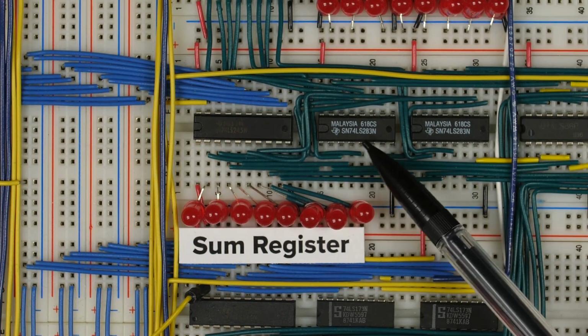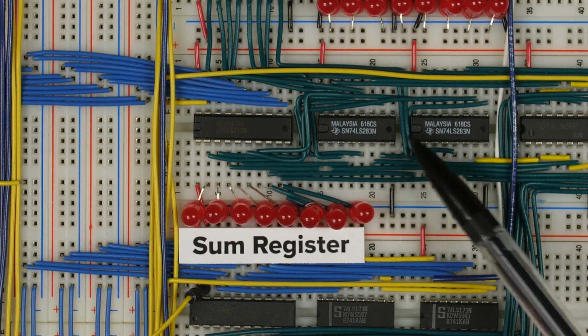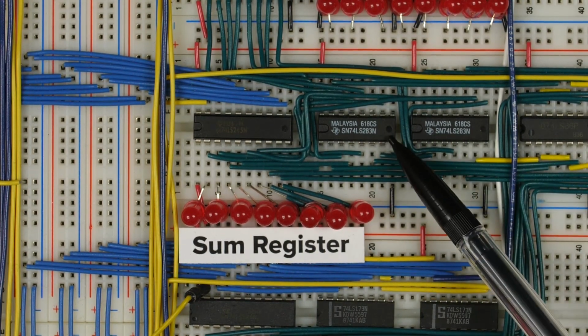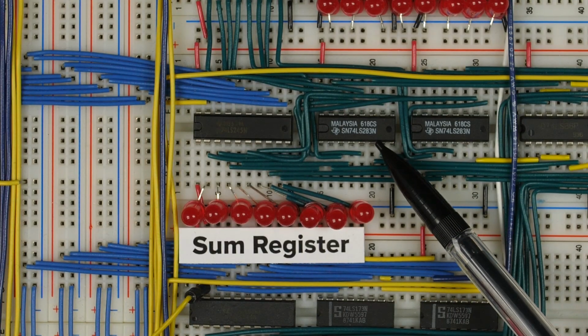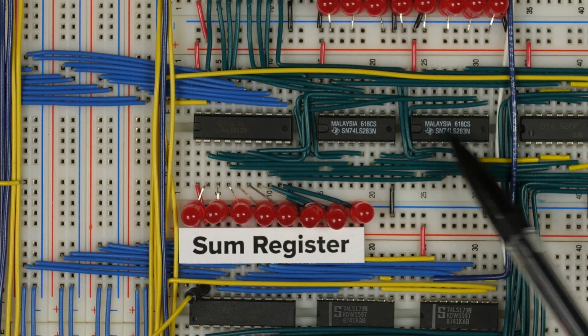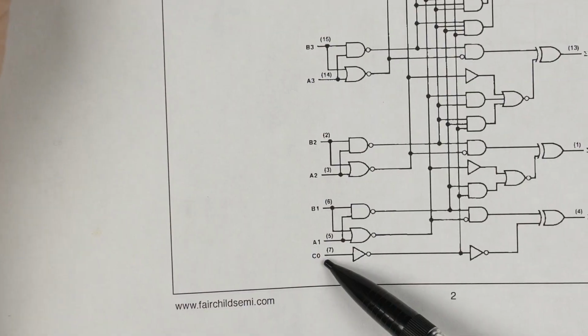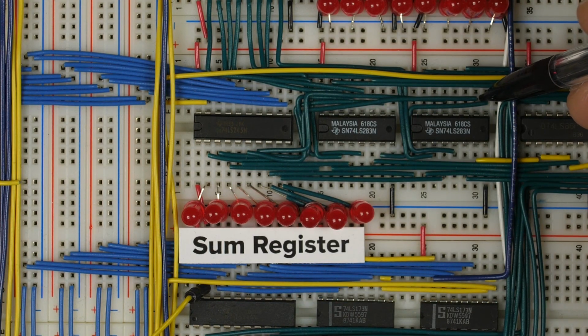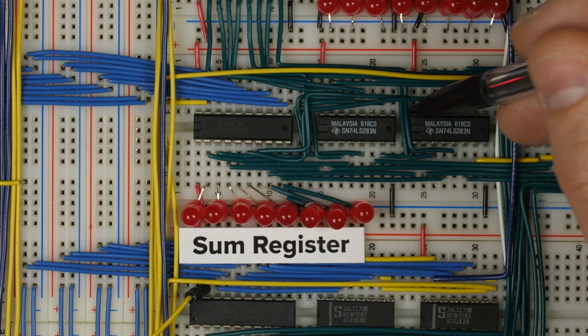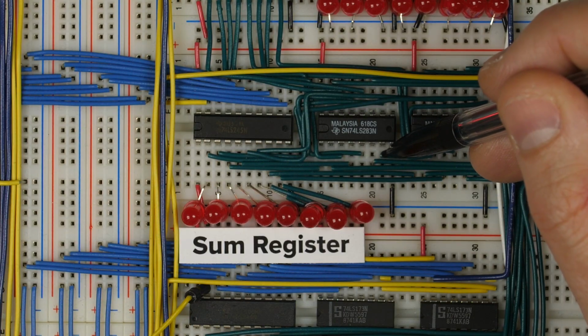Remember, we're using two of these 74LS283s in our adder, and the 74LS283 is a 4-bit adder. And remember, the way we're able to chain two of them together to get an 8-bit adder is by connecting the carry out of one over to the carry in of the next one. And that's this connection right here. The carry out of this chip is going to the carry in of this chip here.